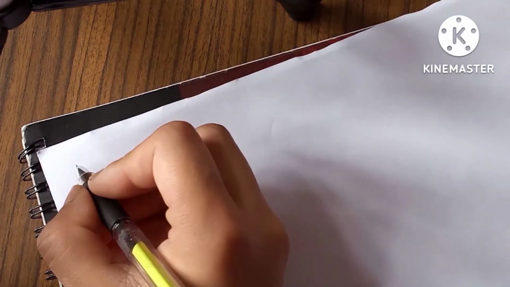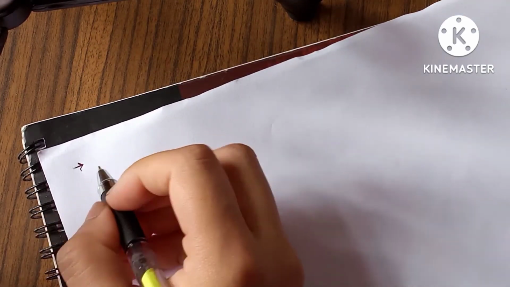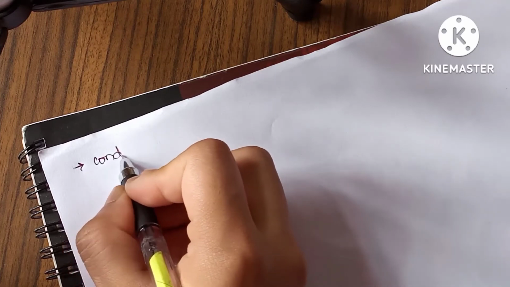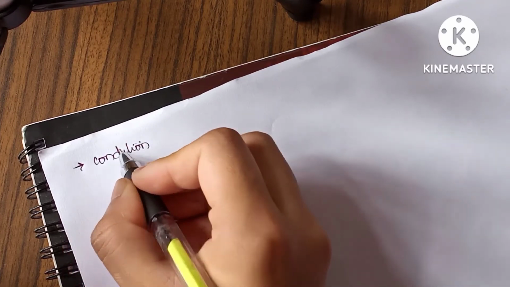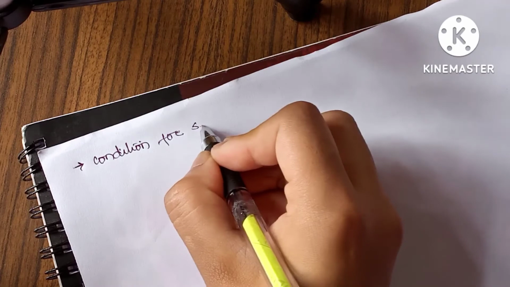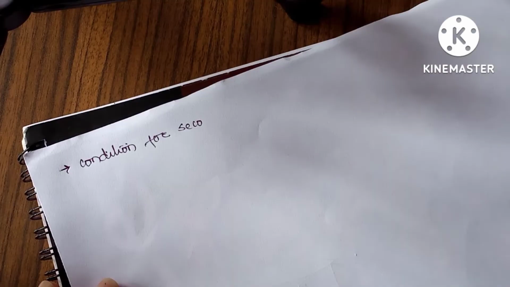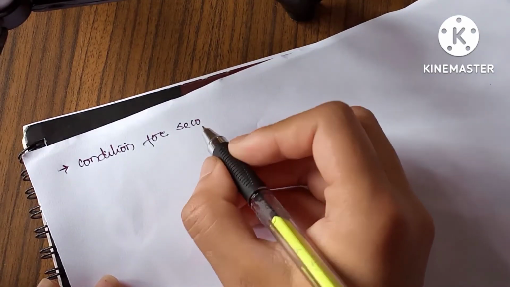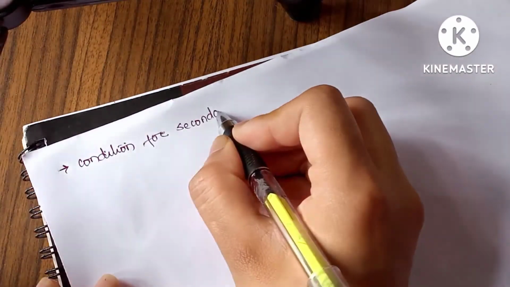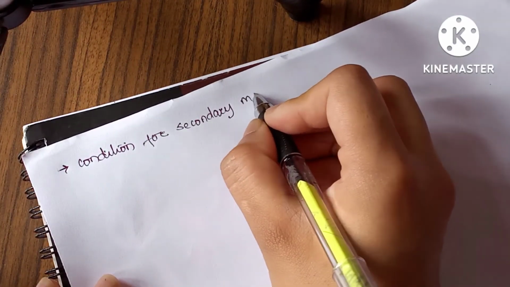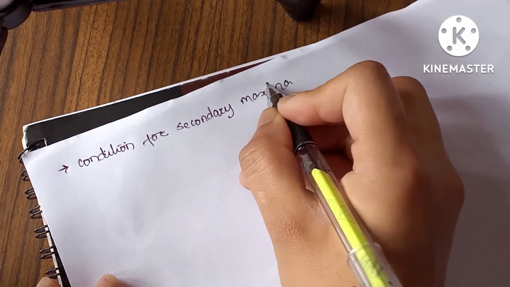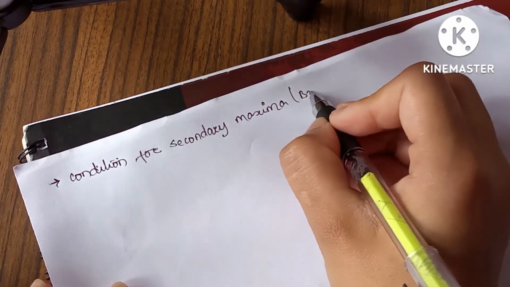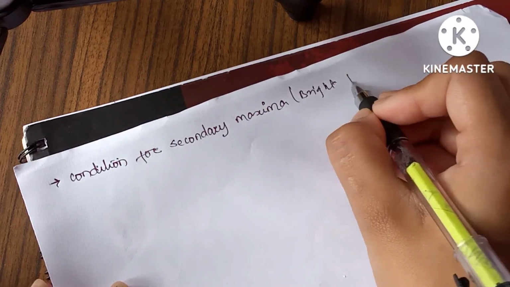As we got the value of BN, now we are going to look at the condition for secondary maxima, which is also called a bright fringe.